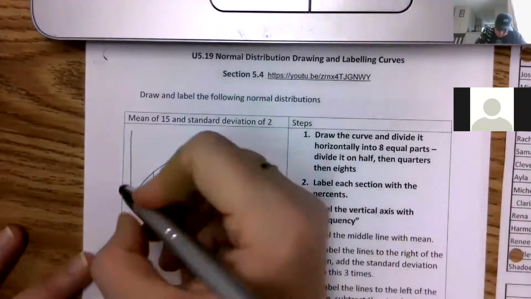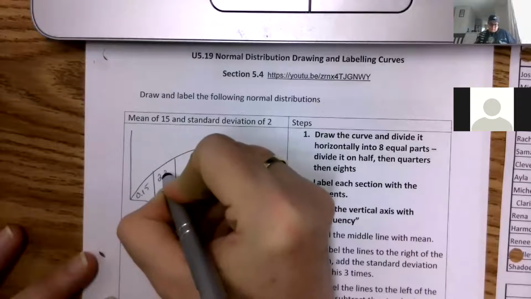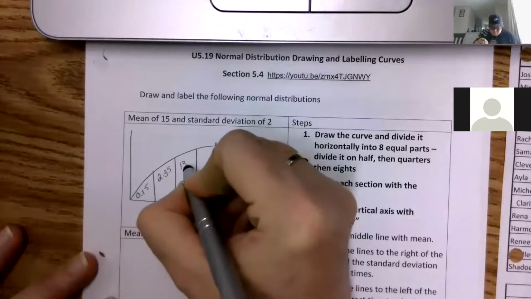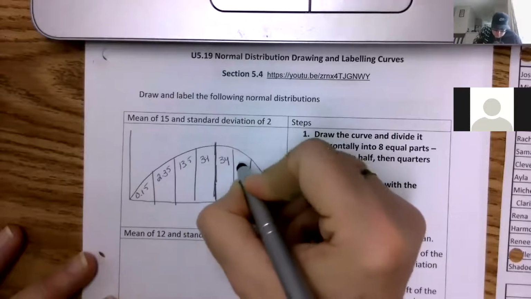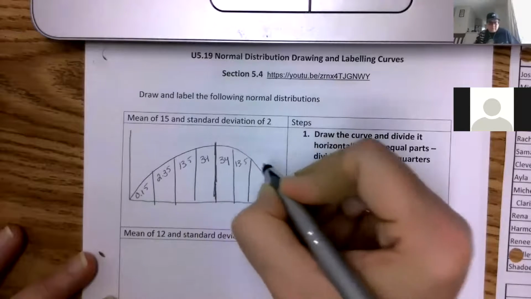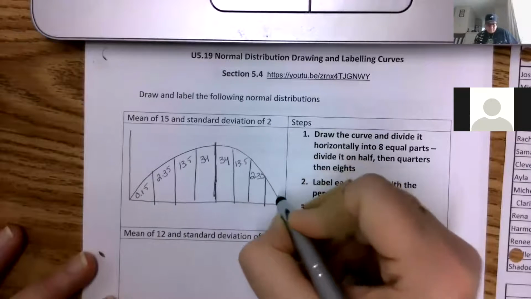Okay, label each section with percents. 0.15, 2.35, 13.5. Notice it's got nice symmetry. If you don't end up at the same number at the end, then something went wrong.